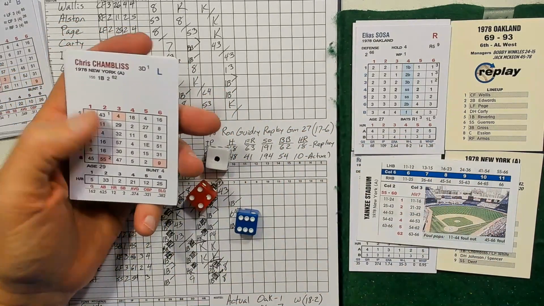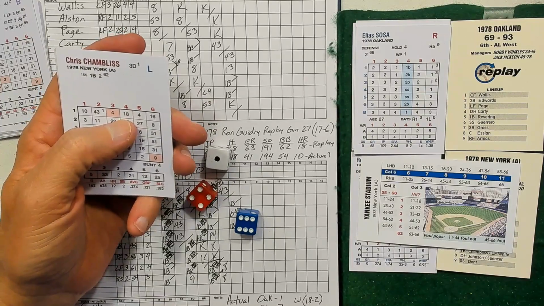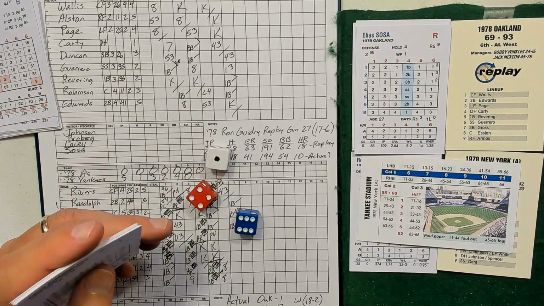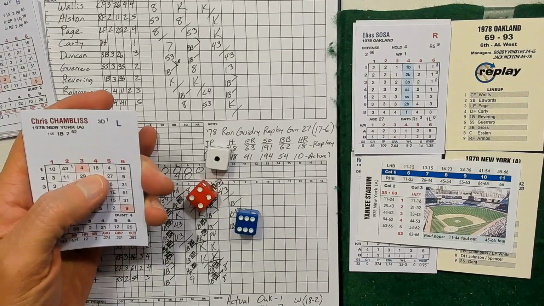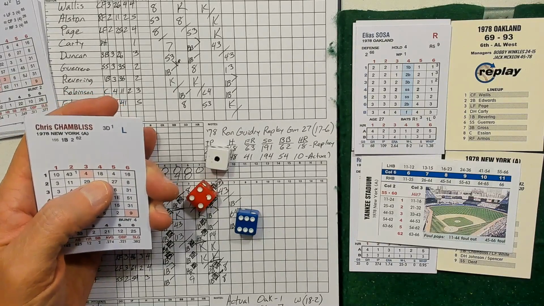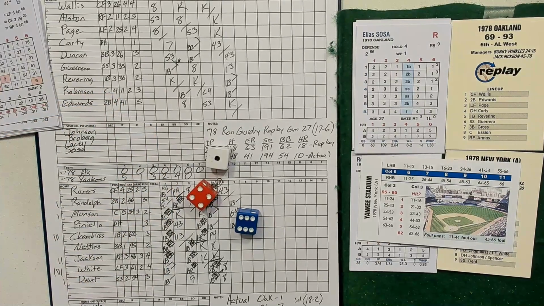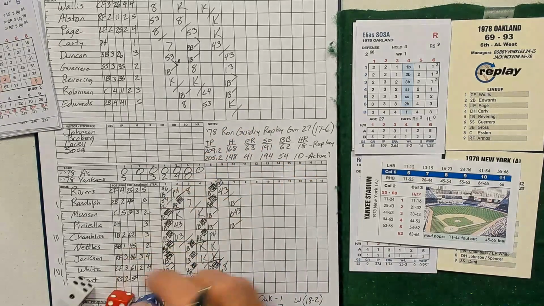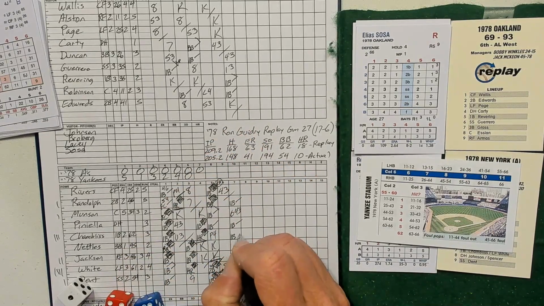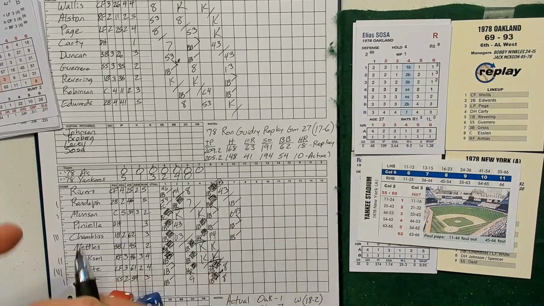Chris Chambliss, 4-1 is an 18, 4-6. Second base is a 4, 22. And column 4, 22. Single off the glove. Runners advance one base. Runner scores from second. Nobody on second. Single. Runner advance one base.